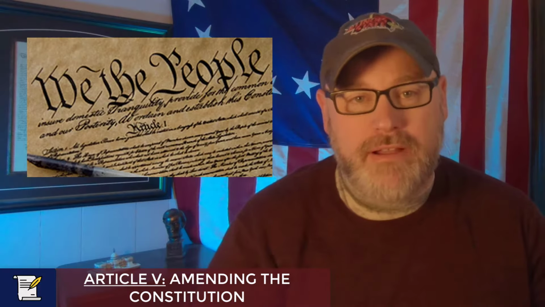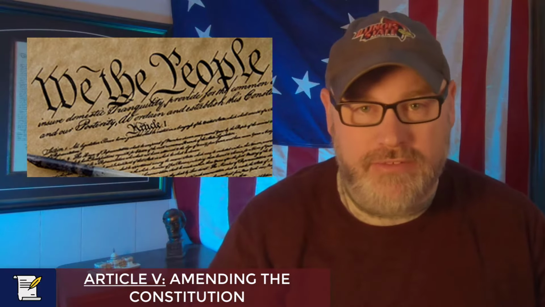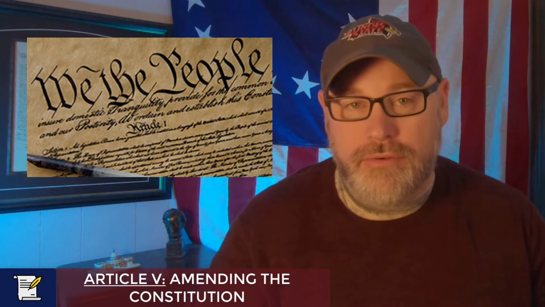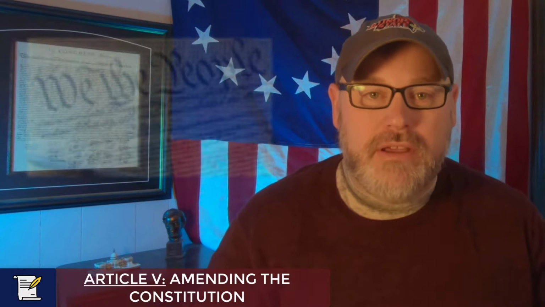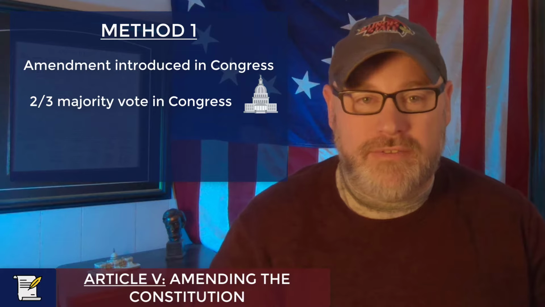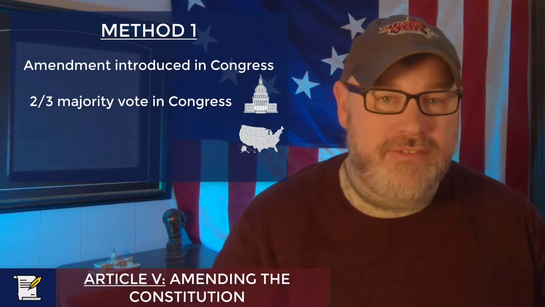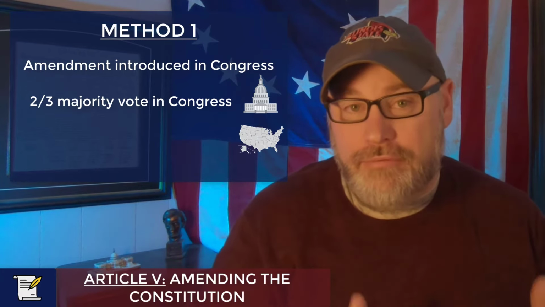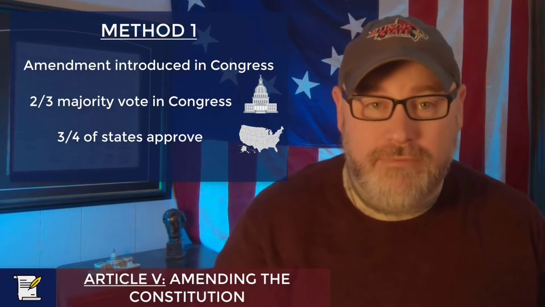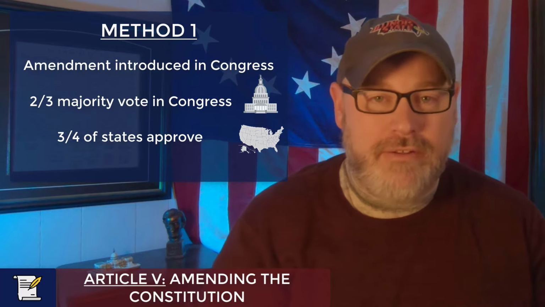Now, how do you amend the Constitution of the United States? There's actually two different methods laid out in the document. However, only one method has ever been used in all of U.S. history. The main method includes the following. First, the amendment is introduced in Congress and must get a supermajority, or in other words, a 2/3 majority vote in both houses. From there, the amendment is sent to the states to be debated by each state's individual legislatures. In the state legislatures, they must vote, and if 3/4 of the states vote in favor, the amendment is then added to the Constitution.